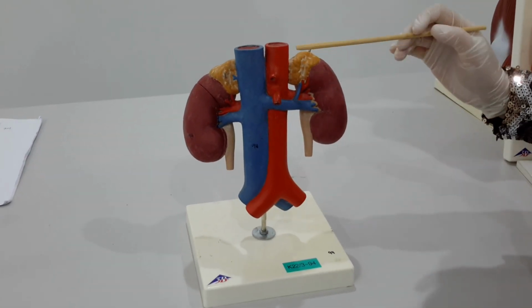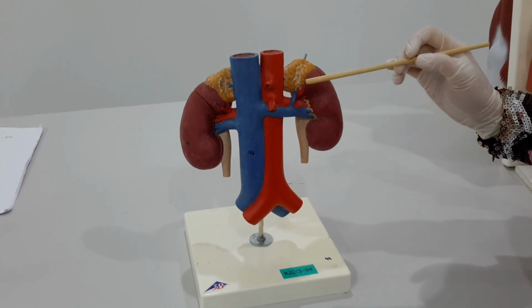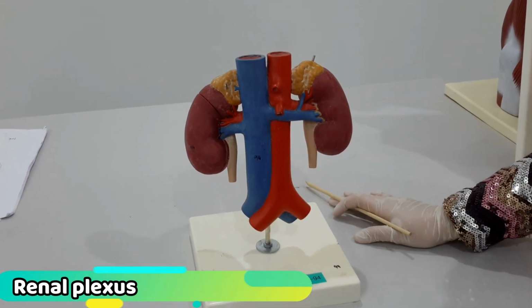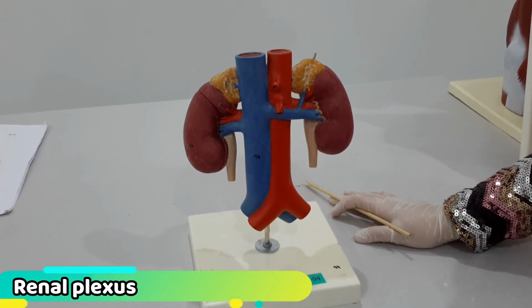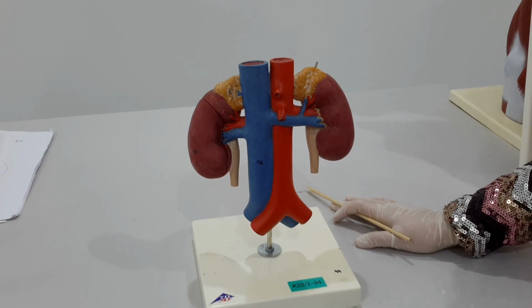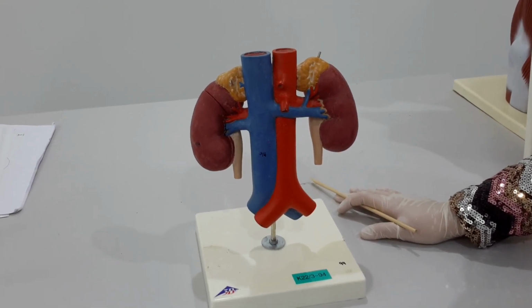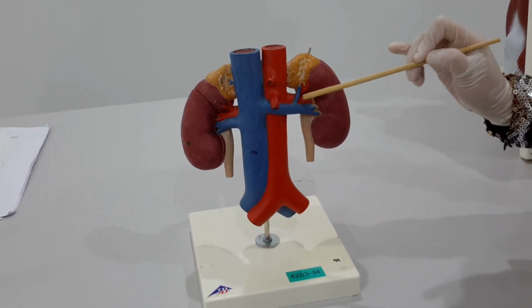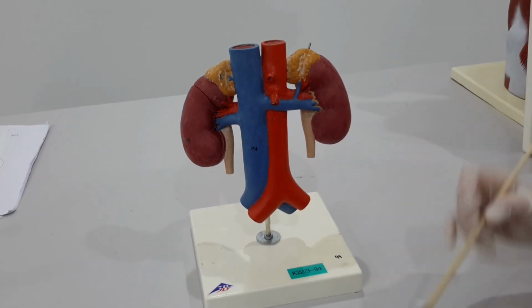The nerve innervation of the kidney comes from the renal plexus. The renal plexus is formed by filaments from the celiac ganglia and plexus, aorticorenal ganglia, lower thoracic splanchnic nerves and first lumbar splanchnic nerve, as well as the aortic plexus. And the renal plexus will course around the renal artery to reach the kidney.